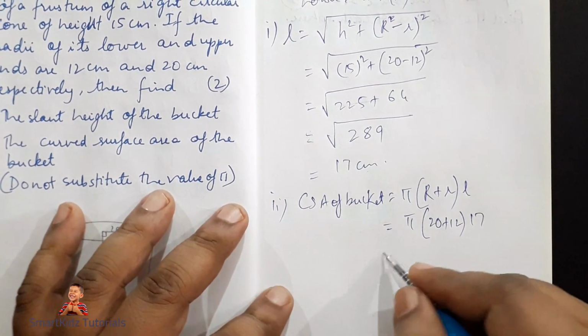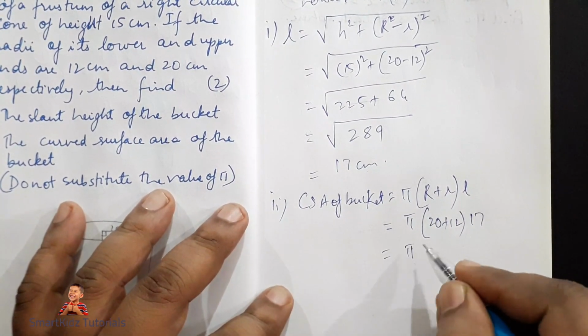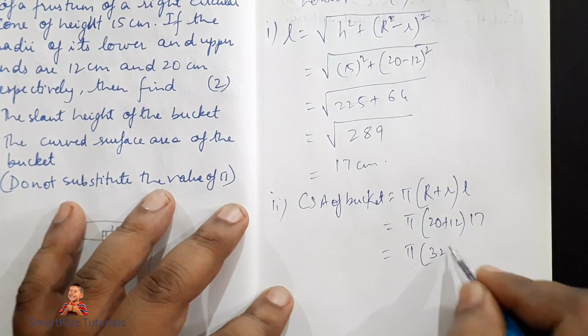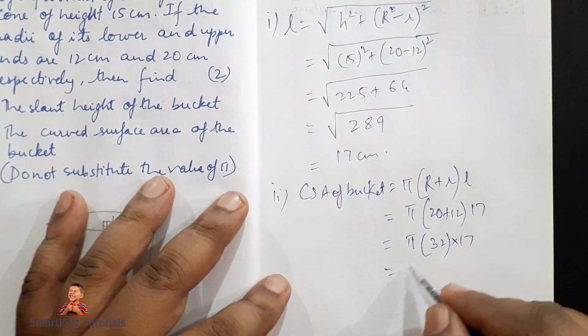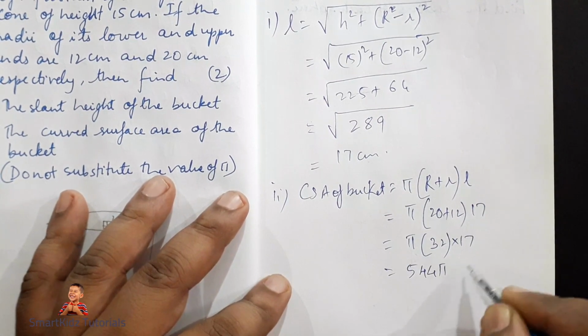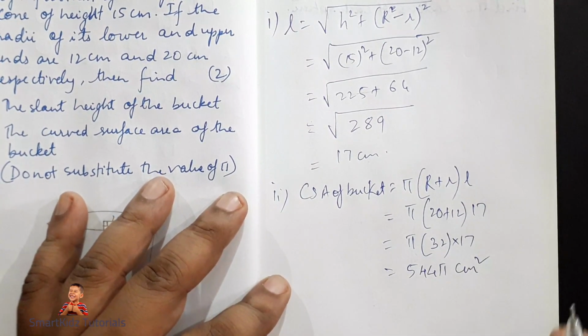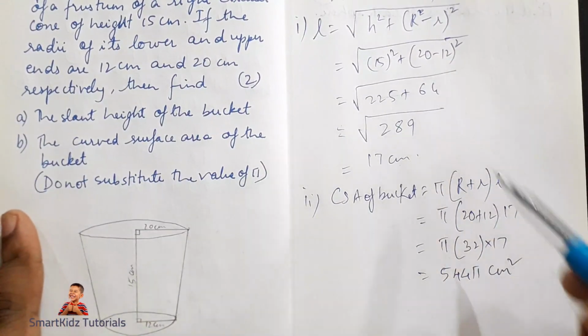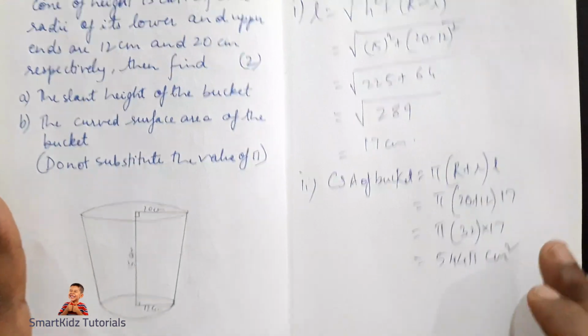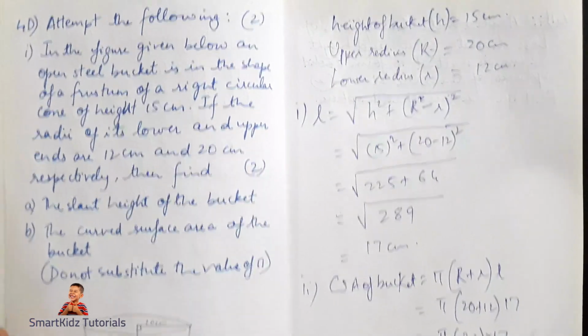So that will be pi into 32 into 17, which comes to 544 pi square centimeters. So 1 mark to find the slant height, and 1 mark to find the curved surface area of the frustum bucket.